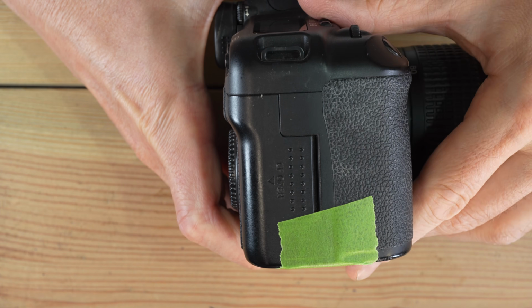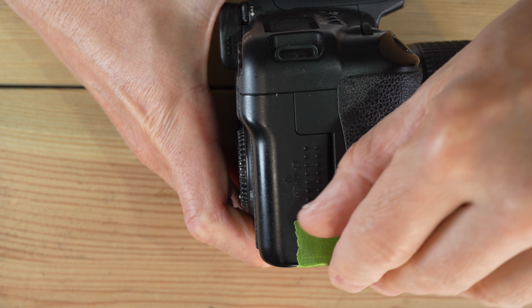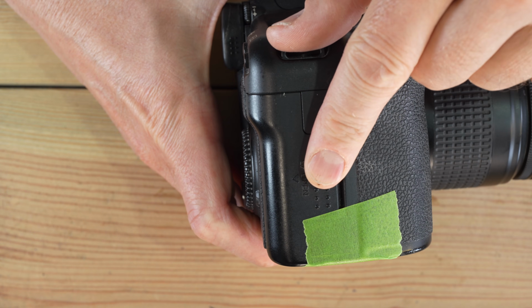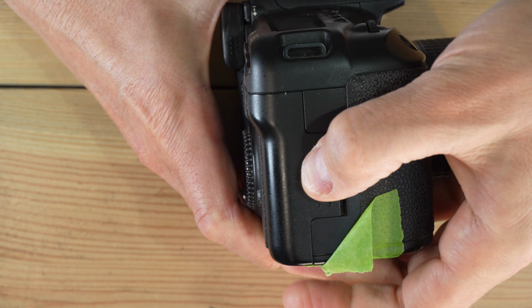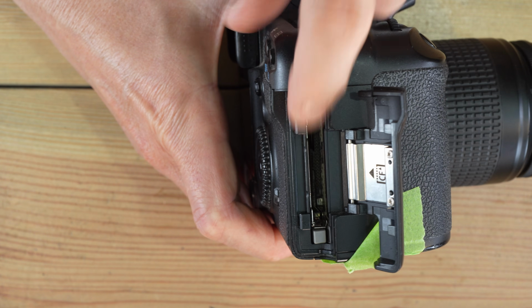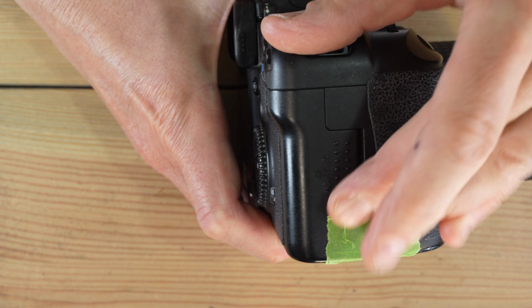Okay, on this side of the camera, ignore the tape. We'll talk about that when we change the battery in the second video. But right here is the CF card port, which you just push back and open, and you can access the CF card here. We'll talk about CF cards in the second video as well.